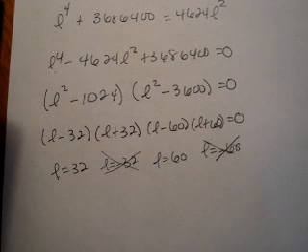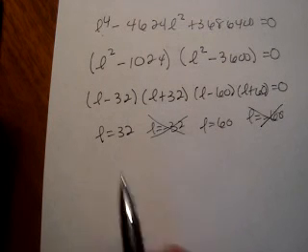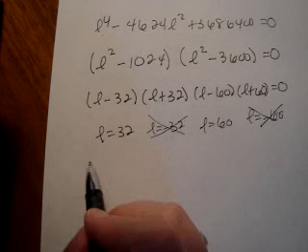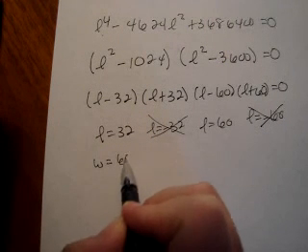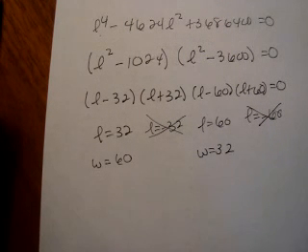Okay, so now we go back to the originals, and I won't show them to you, just look on your paper. And it turns out that if the length is 32, the width is 60, and if the length is 60, the width is 32. So it's just the same size garden rotated.